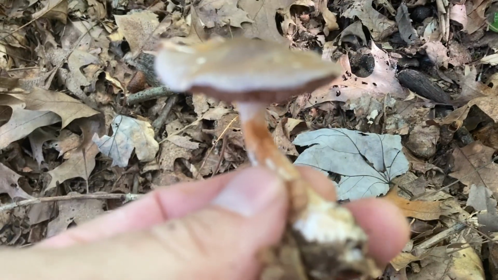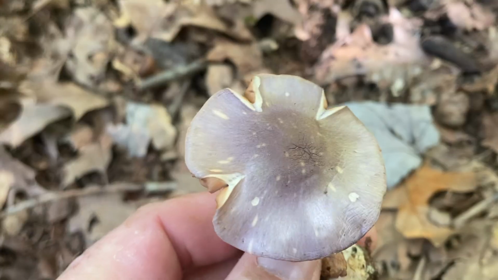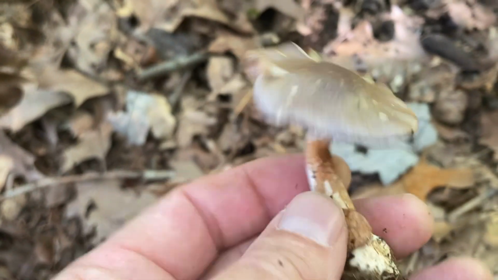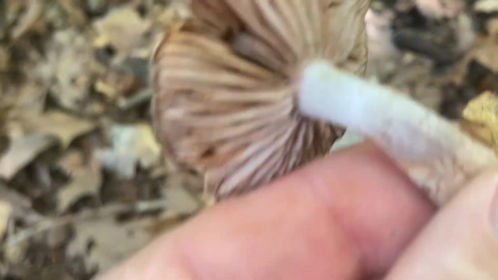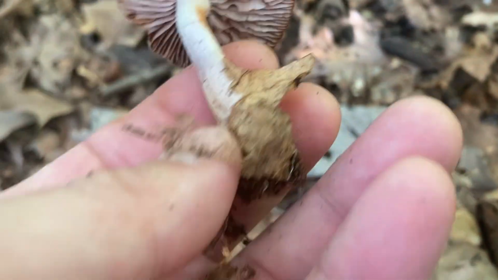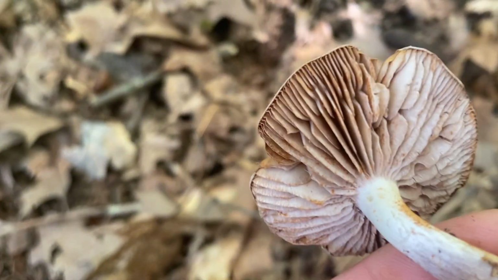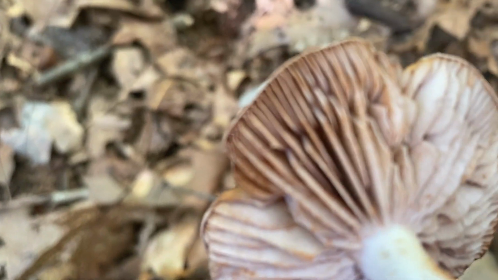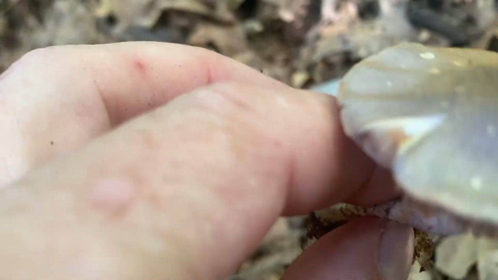You can see it has kind of a swollen base there. Has a nice umbo, or a little bulge there in the middle, and a little bit of reticulation on the stem, kind of a netting pattern or some striation lines there. And Cortinarius typically have kind of a rusty brown spore print. You can see in between those gills, we're starting to see some rusty brown spores.